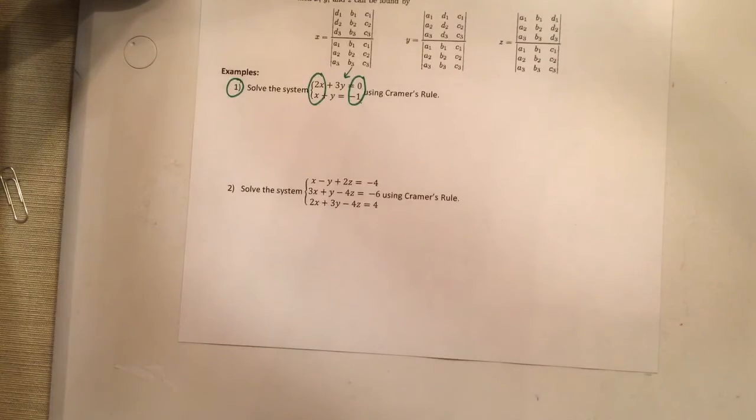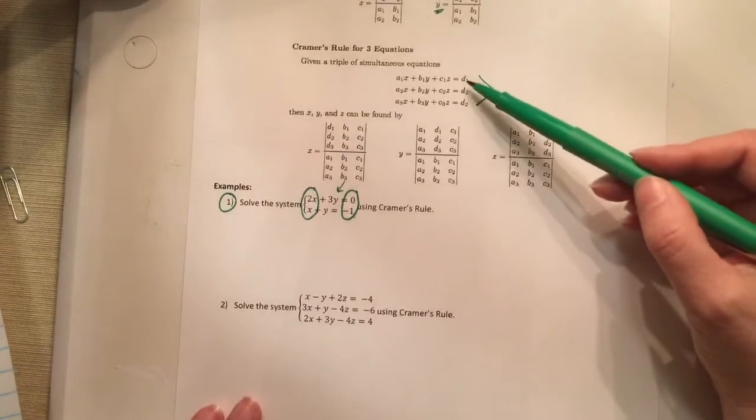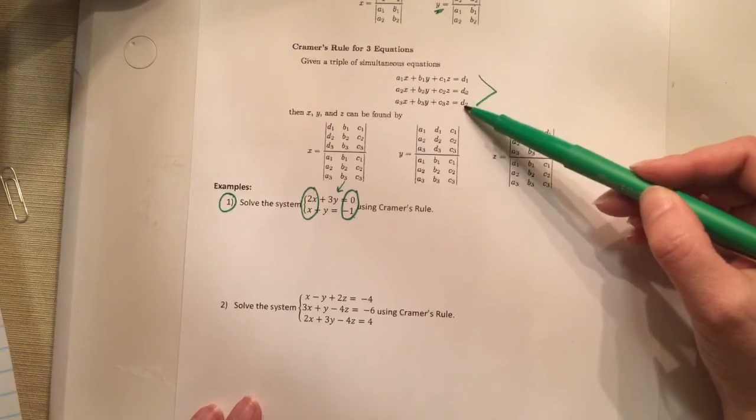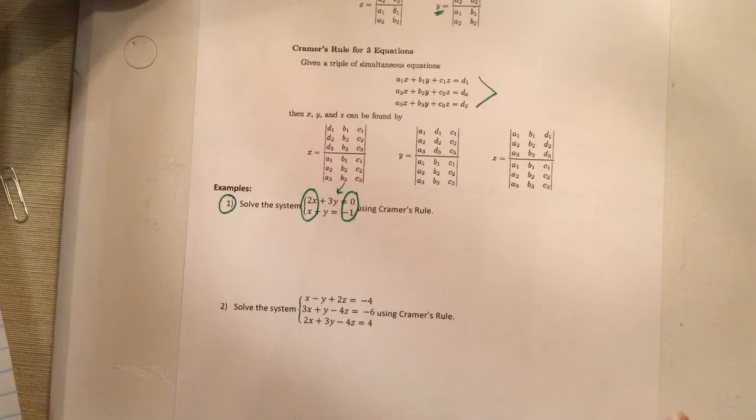Now we're going to step it up and let's go ahead and do a 3 by 3. Now if you remember, a 3 by 3 is kind of a big process. When we solved it using elimination method, what you had to do was pick two equations, cancel a variable. Pick two different equations, cancel the same variable, then use substitution or elimination at that point to go ahead and solve the remaining, which was a 2 by 2, then substitute back in.